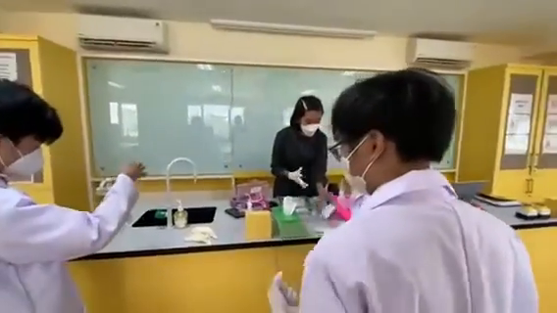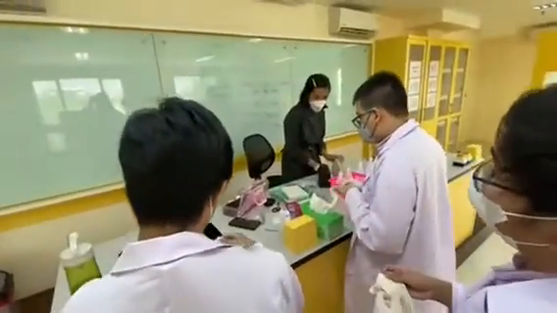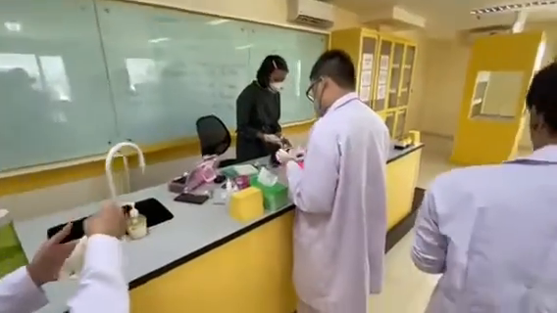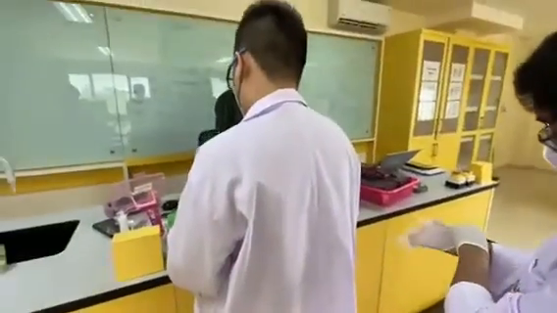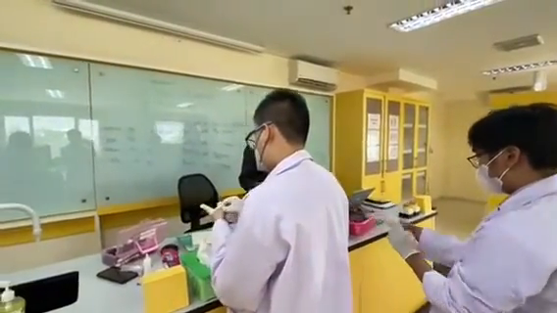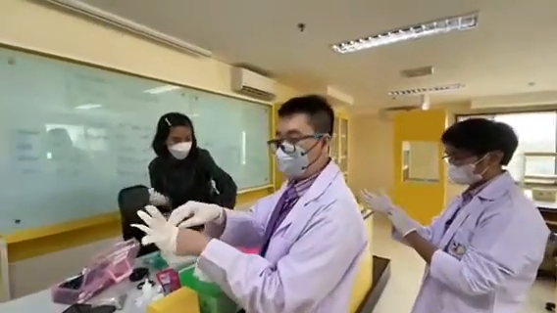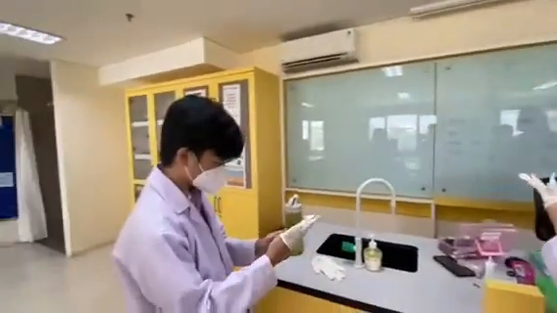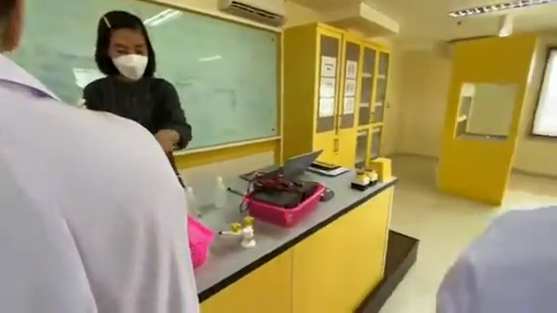Now for the second experiment, as you can see here, we're in the school laboratory with Miss Mehta and our class, where we are going to make full use of the materials provided by the school to expand our view in experimenting with electrolysis with different materials, apart from the common material used such as salt.